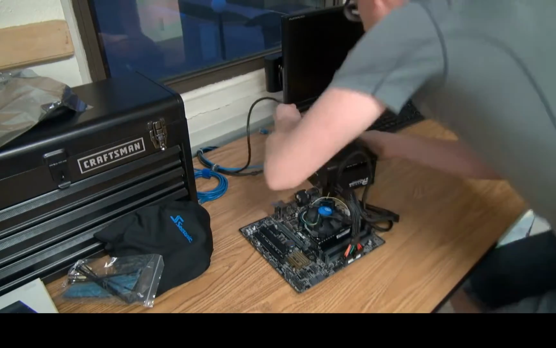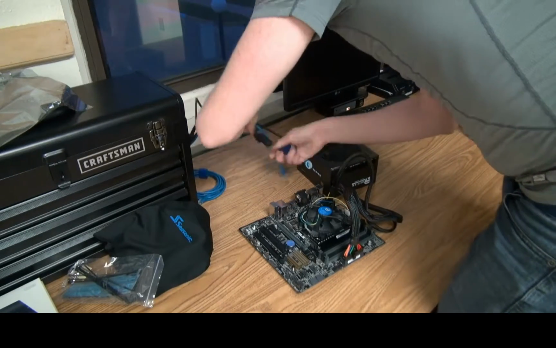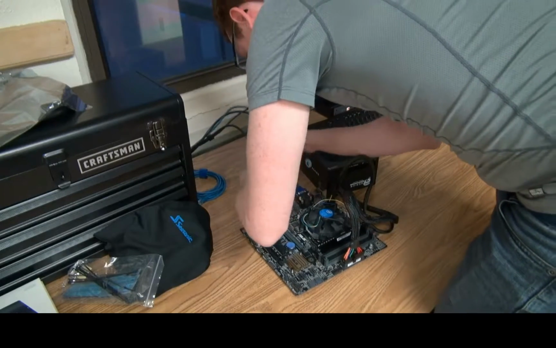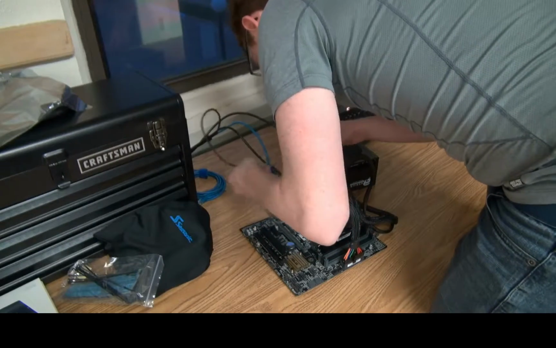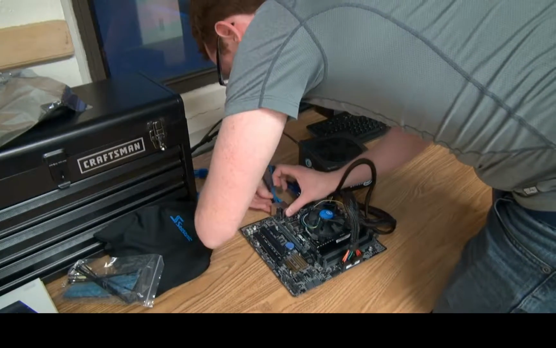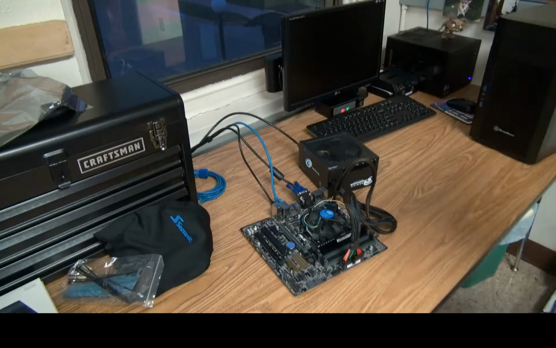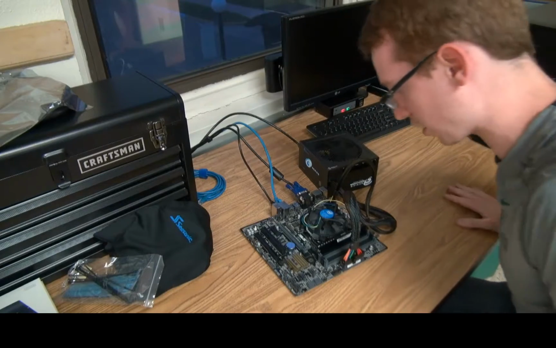Alright, power supply connected. VGA cable connected here. Ethernet, don't really need, but we'll plug it in. And USB to my keyboard and mouse. Okay. So flip the power supply switch on.